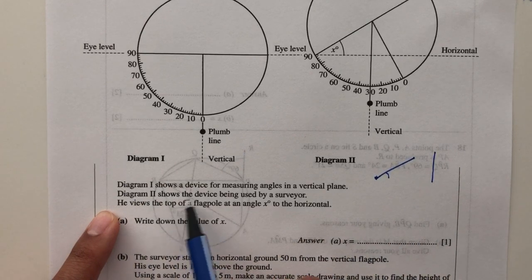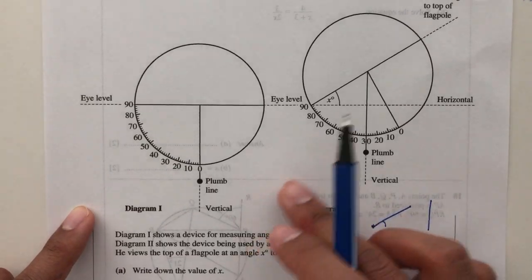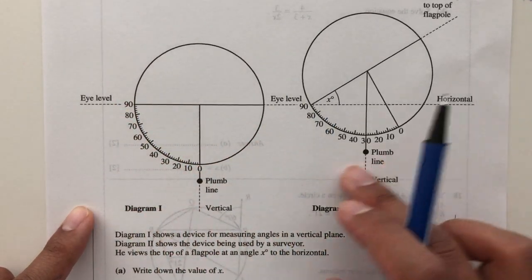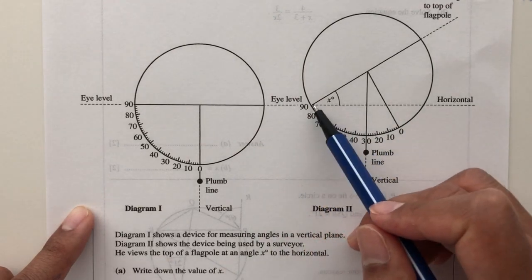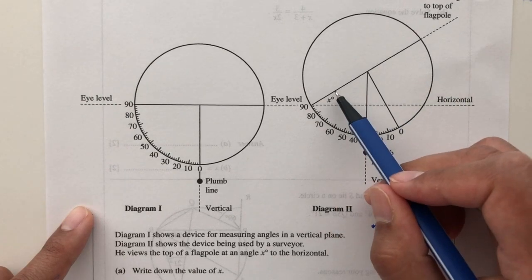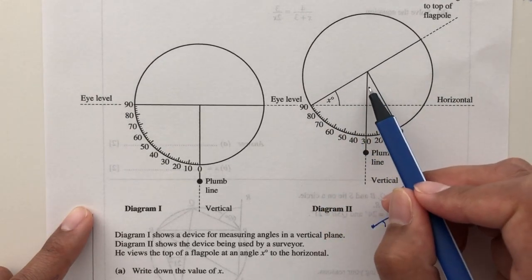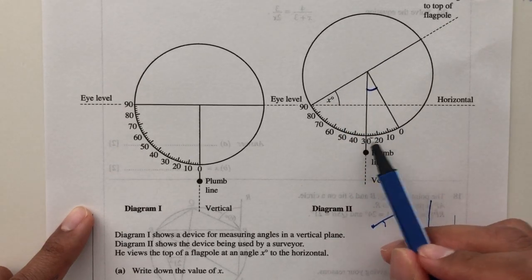Now diagram 2 shows the device being used by a surveyor. So now you can see this was the initial position, it was not in use. This one is in use. As you can see here, he's looking at something at this angle of elevation. This angle will be angle x. So what is the value of x? It will be the same as this one, which is this reading here, which is 30.